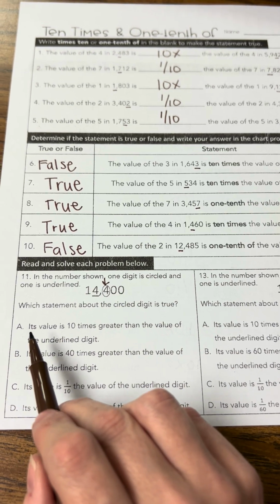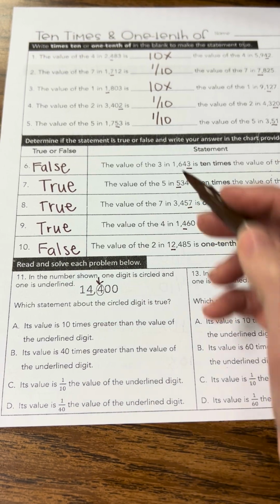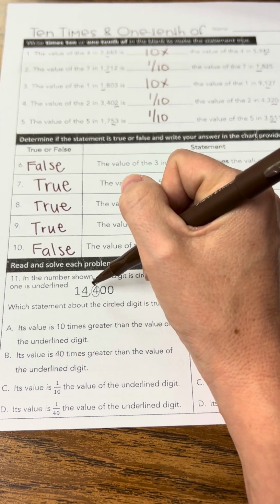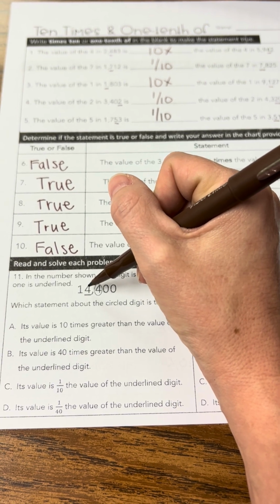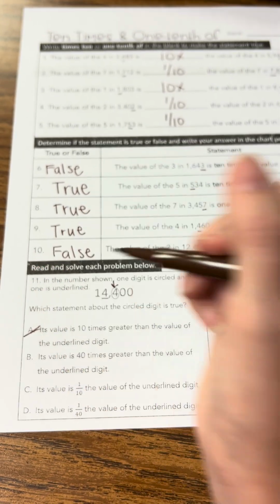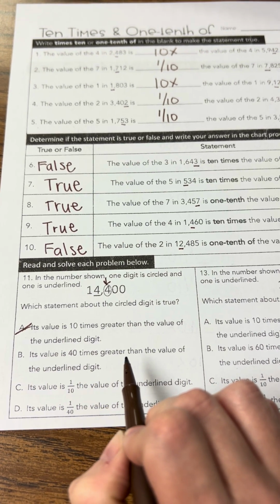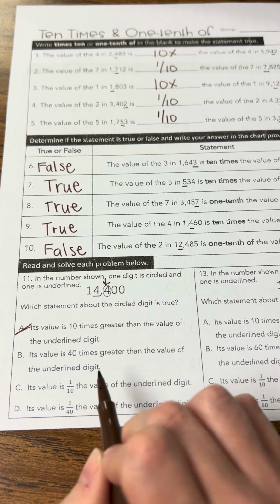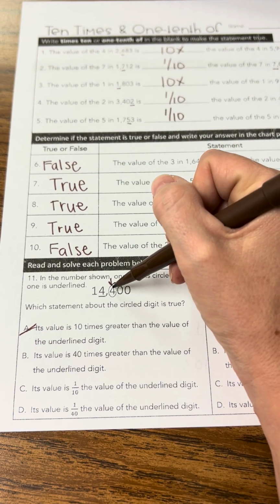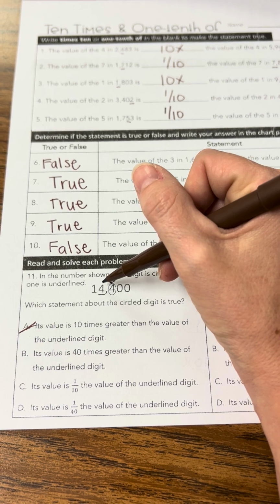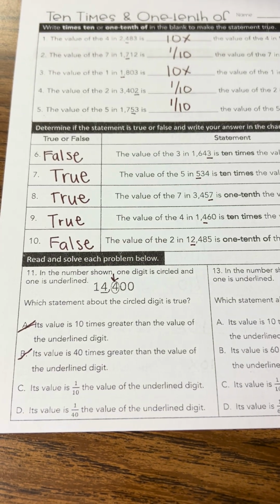All right, so it says its value is 10 times greater than the value of the underlined digit. All right, so is this 4 10 times greater than this 4? No, because this is the hundreds place and this is the thousands place. So it's not going to be A. Then B says its value is 40 times greater than the value of the underlined digit. Again, it can't be greater because this is in the hundreds place and this is the thousands place. So it can't be greater by any amount.